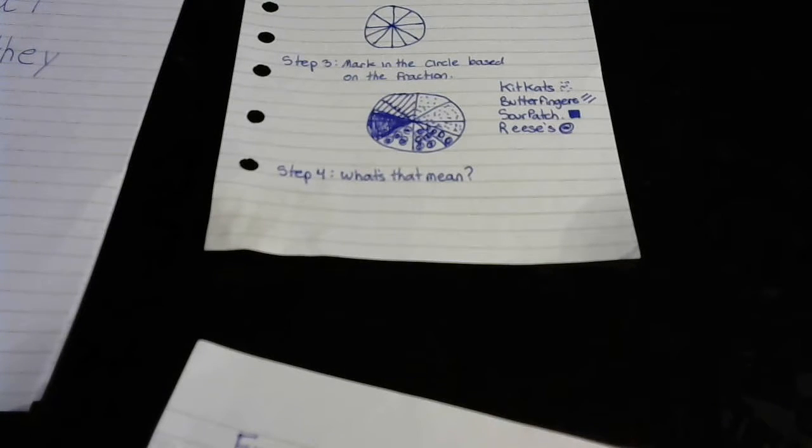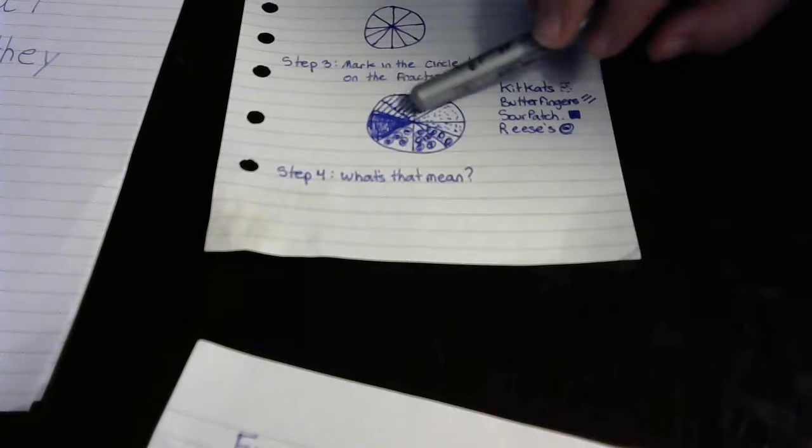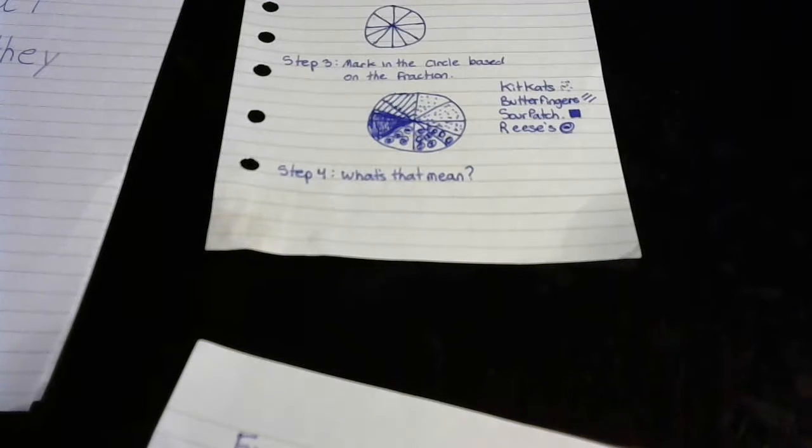You can also see that the 2/10 is actually equal to 1/5 of the pie. So you could see it that way, especially in this one little section.